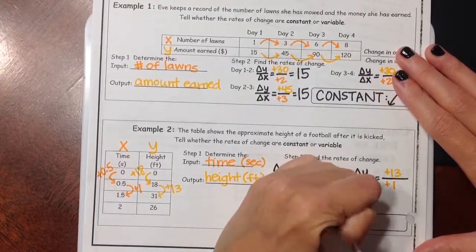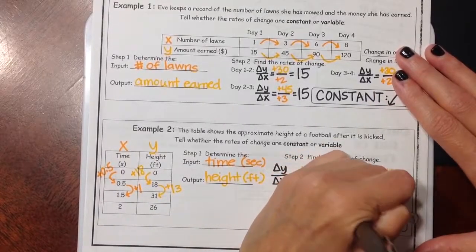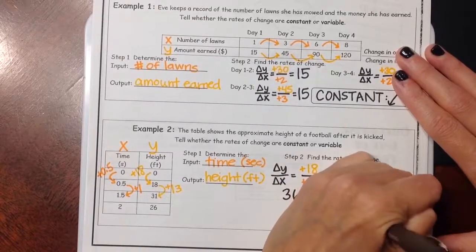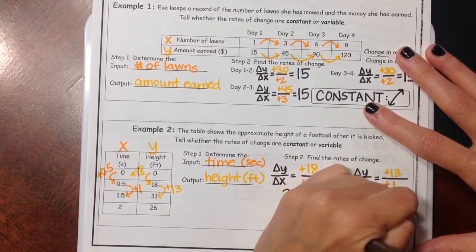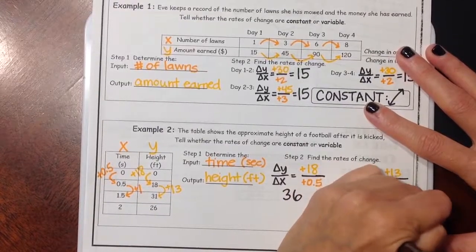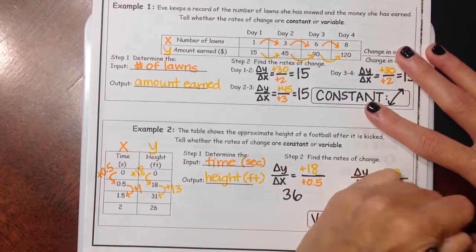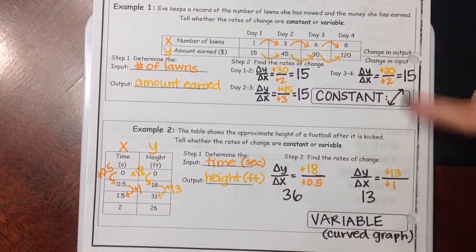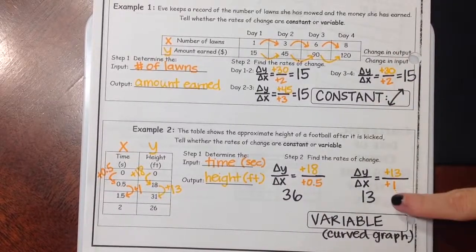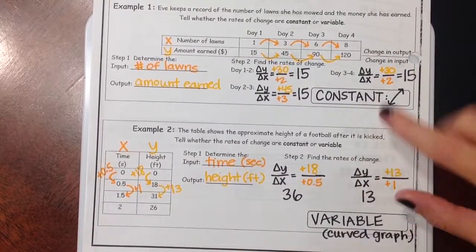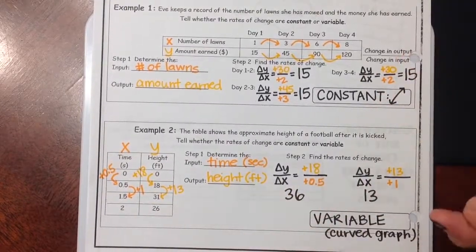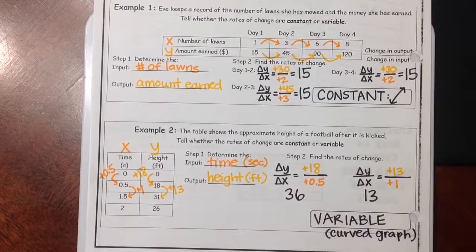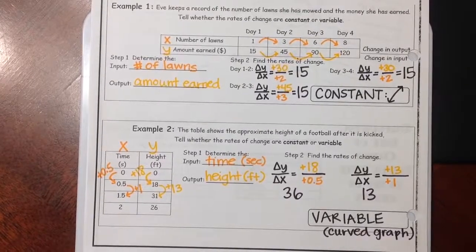I now can say that my rate of change is going to be variable. It is not going to be constant, which means I am going to have a curved graph line. There is going to be some curve in my graph at some point. It will not be entirely straight and constant like a linear function. I'm not going to bother finding my last rate of change in the table because I can already see it's going to be variable. It is not going to be the same. And hopefully now you understand rate of change and are ready for SLIP.